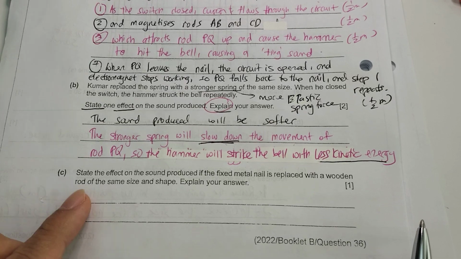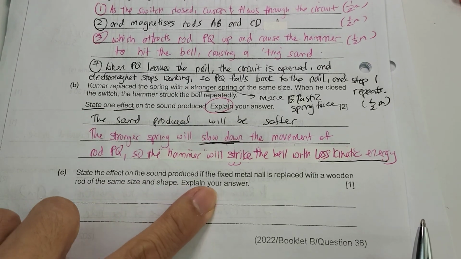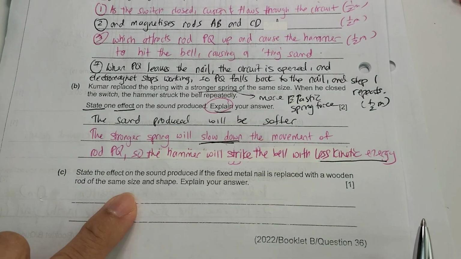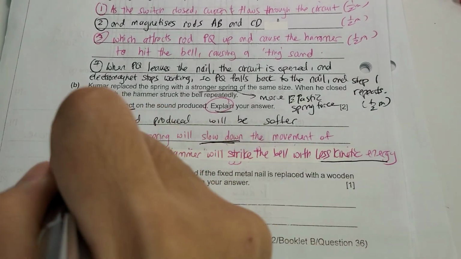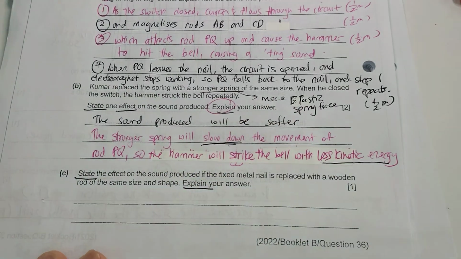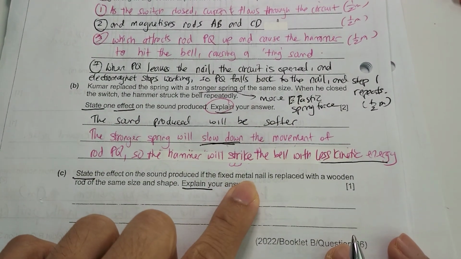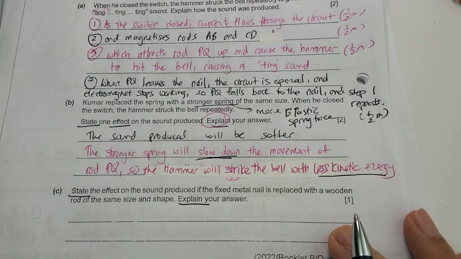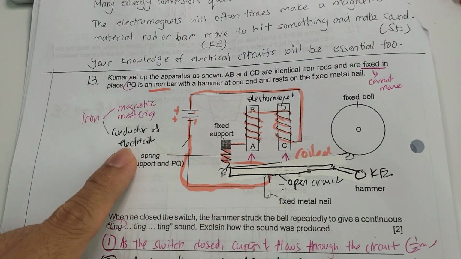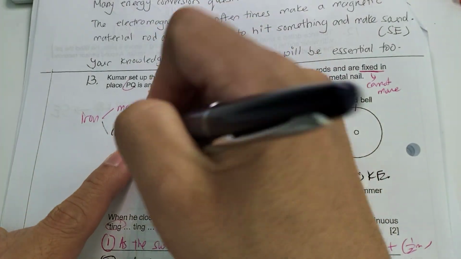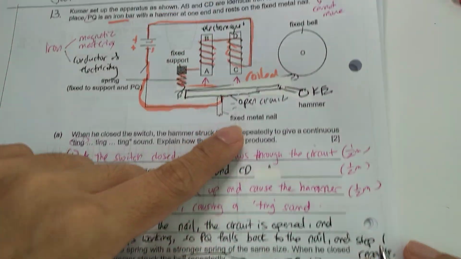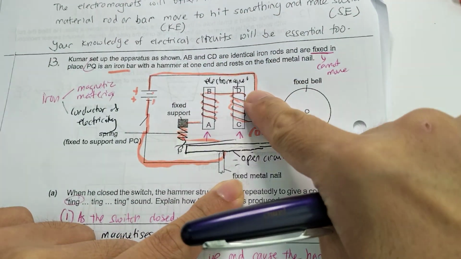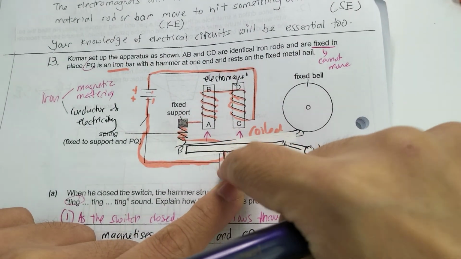Next, state the effect on the sound produced if the fixed metal nail is replaced with a wooden rod of the same size and shape, and explain. So I need to state the effect and explain. Let's see. If the fixed metal nail here is replaced with a wooden rod. Now, very importantly, metal is a conductor of electricity. Now, if I replace this fixed metal nail with a piece of wood, current cannot flow through anymore.